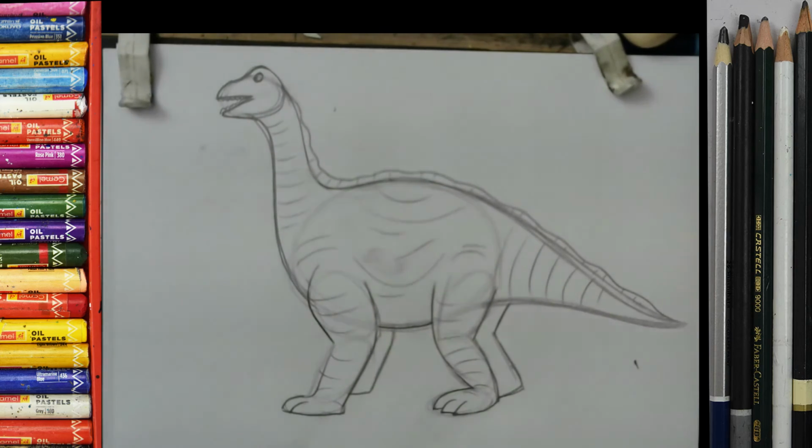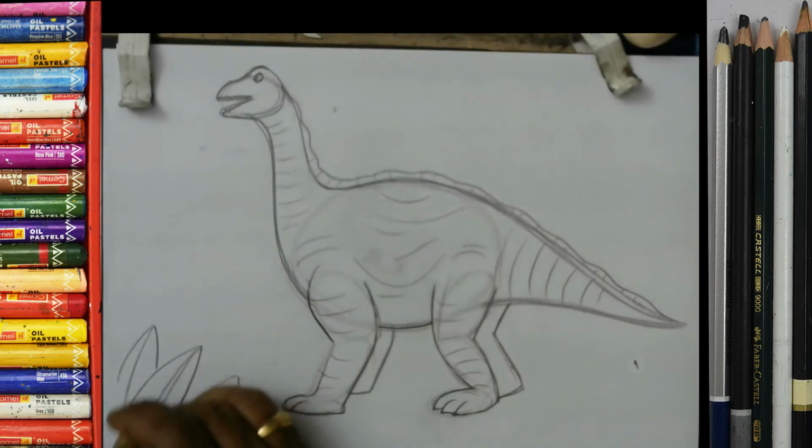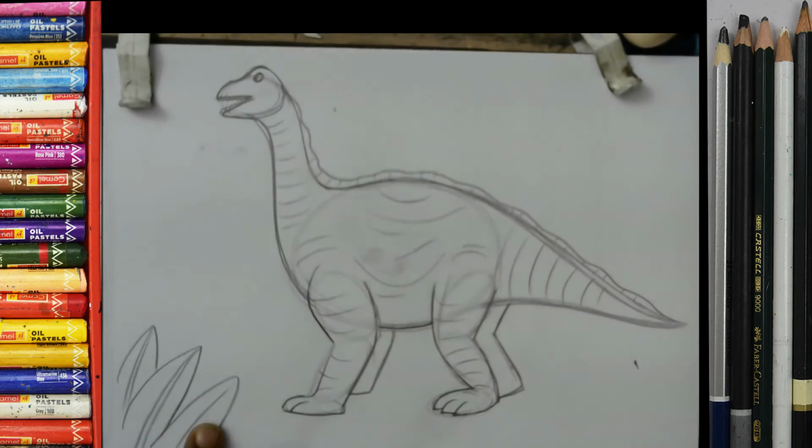Yeah. Now you can create some scenery in this drawing, like create some leaves like this. Make something like this. Line.